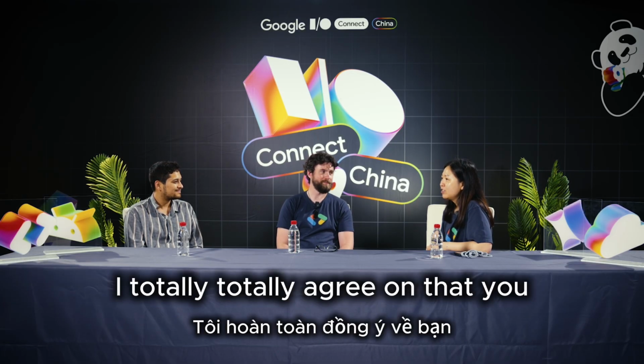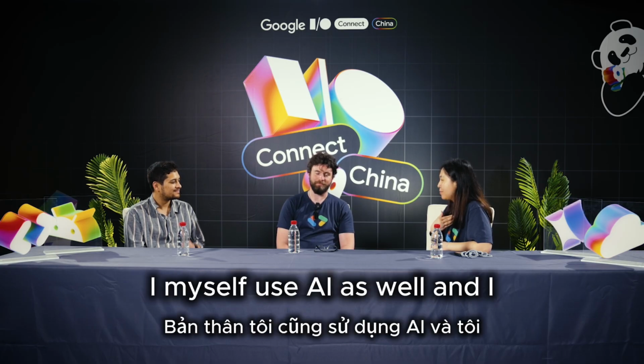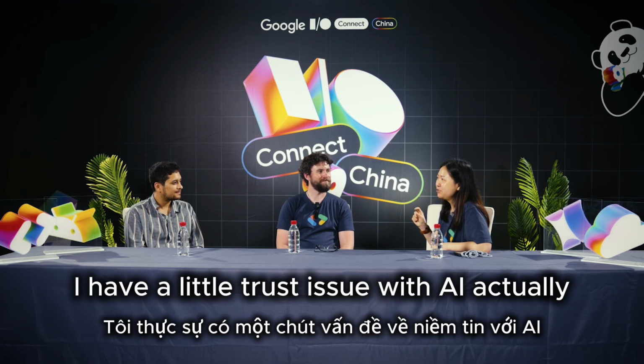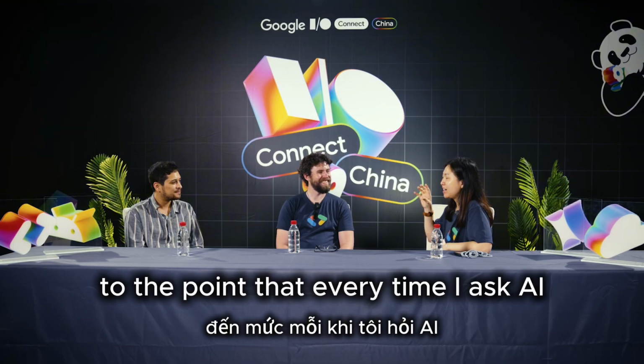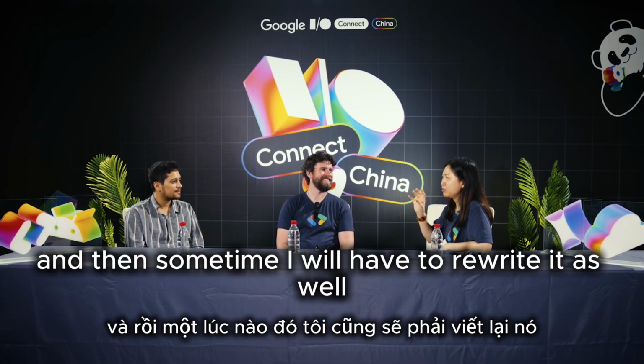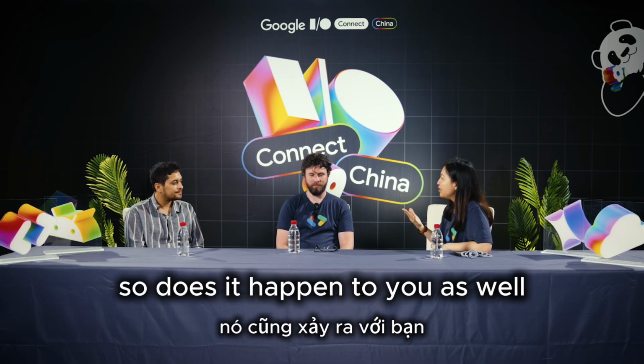Totally agree on that. As a Flutter developer, I myself use AI as well, and I have a little trust issue with AI, actually. To the point that every time I ask AI to generate any code, I have to review it, and then sometimes I will have to rewrite it as well. So does it happen to you as well?